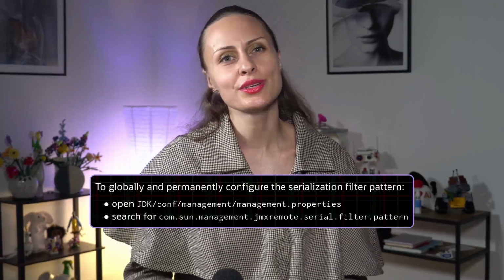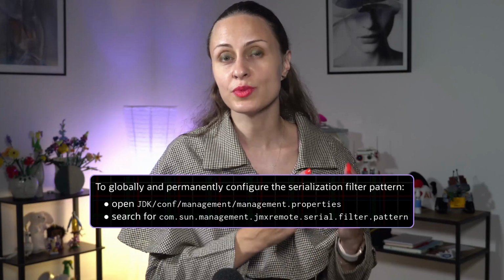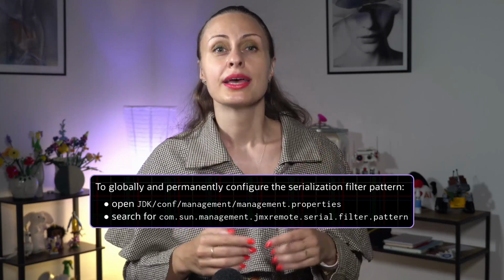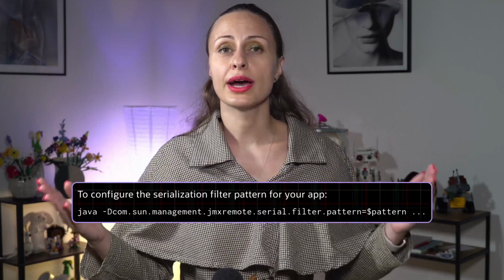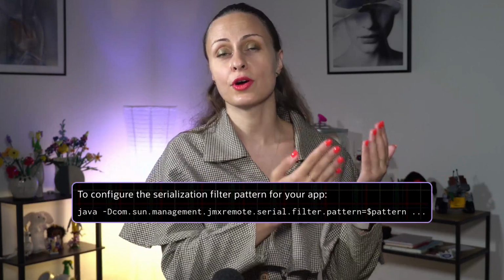The change should not affect normal usage of the MBeans in the JDK, but applications which register their own MBeans in the platform MBean server may need to extend the serialization filter to support any additional types that their custom MBeans accept as parameters. You can find the serialization filter pattern in the management properties. So, if you need to pass additional Java types, you can override the default by running the following command.